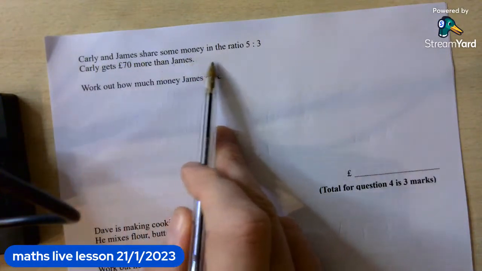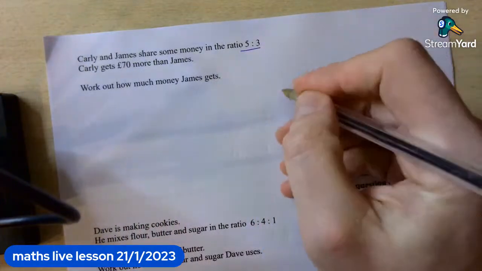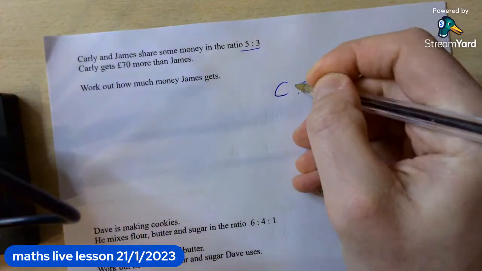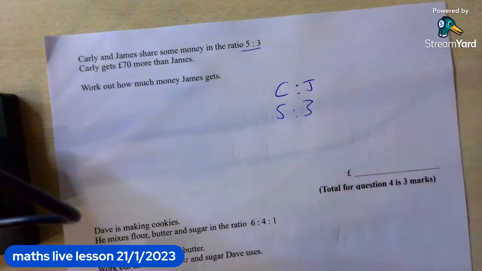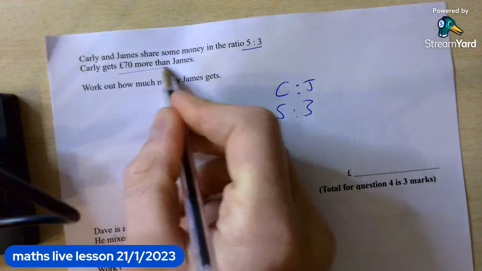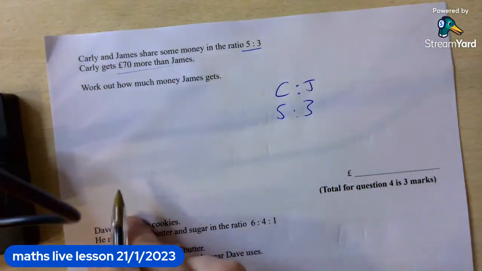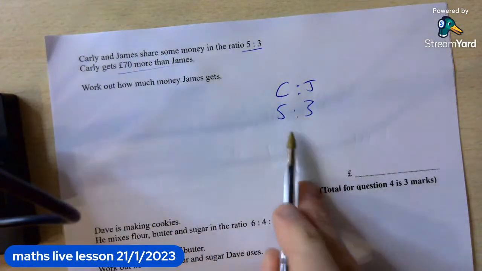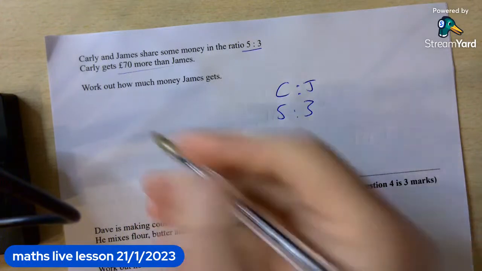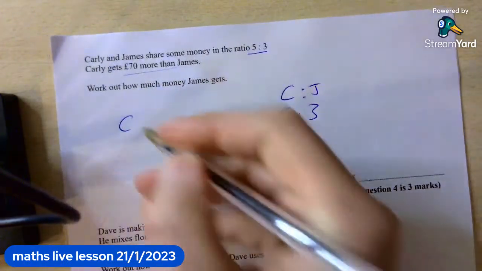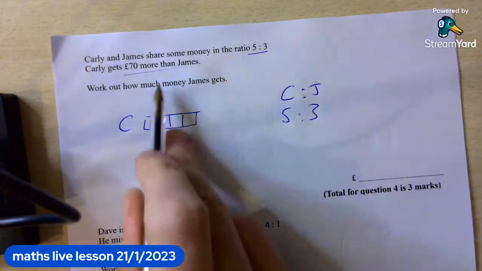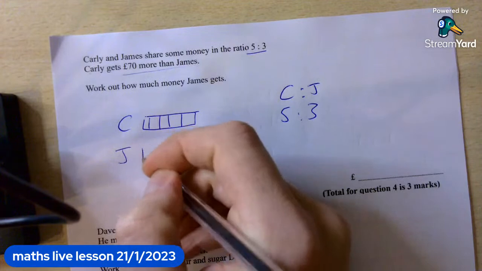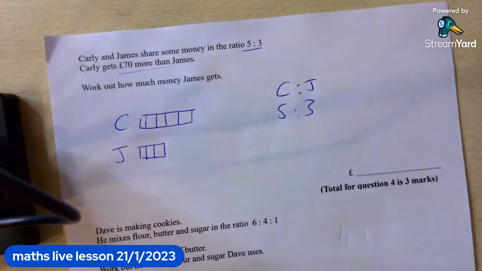Carly and James share some money in the ratio 5 to 3. So Carly, James. So I always do this just from that one sentence and making notes already. 5 to 3. Carly gets £70 more than James. Okay. So this is where, instead of this, I'll start writing it as a picture. So Carly gets 5 boxes. Right. And James gets 3 boxes. Right. And Carly gets £70 more than James.